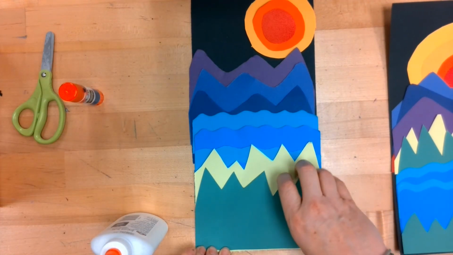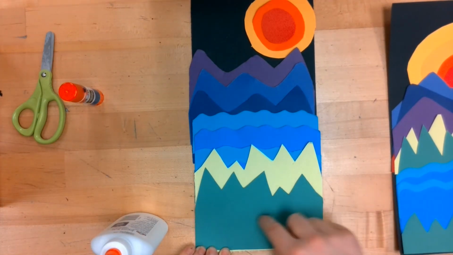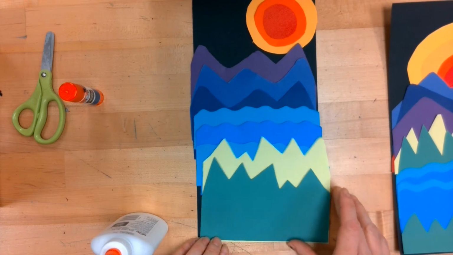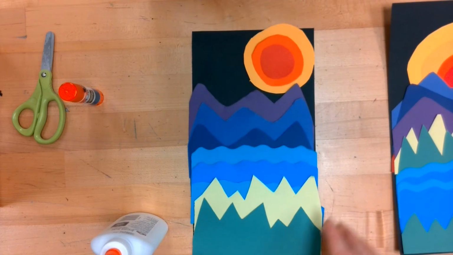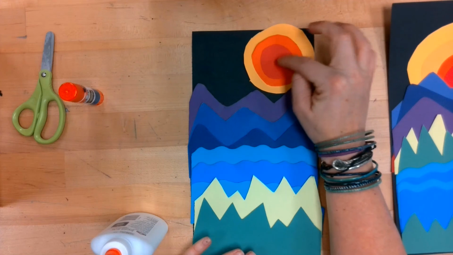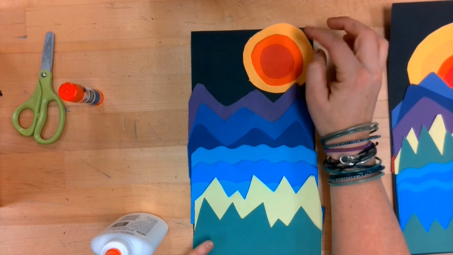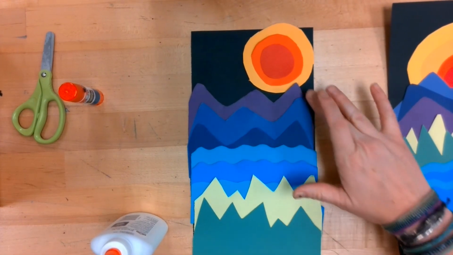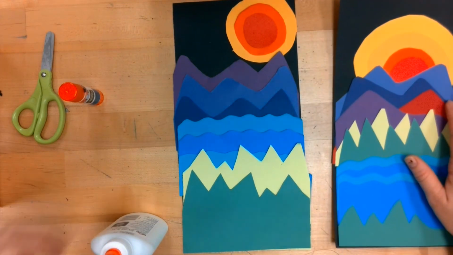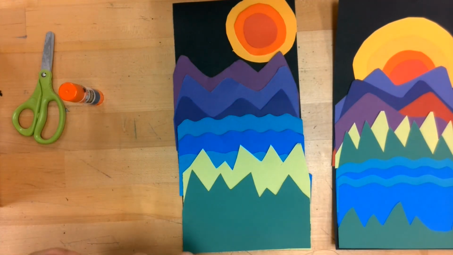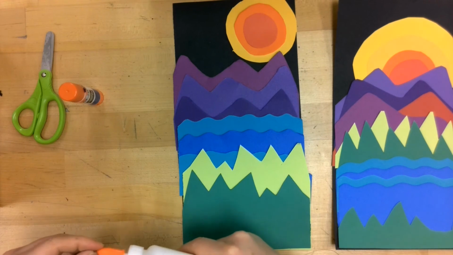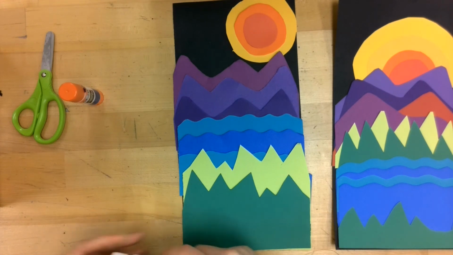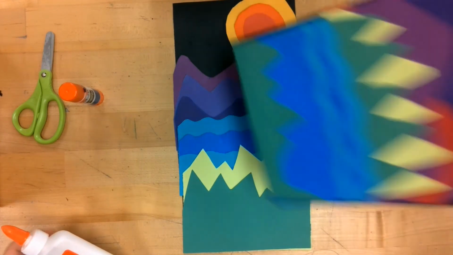think about adding the top layer onto the next layer, onto the next layer, and then adding it into your piece. Okay, so I would start by gluing my red onto my orange, onto my yellow, and then glue it onto my landscape. Once you've applied your glue to each individual piece and you've got it all glued on, I like to kind of tip it over just to make sure that everything's glued on.